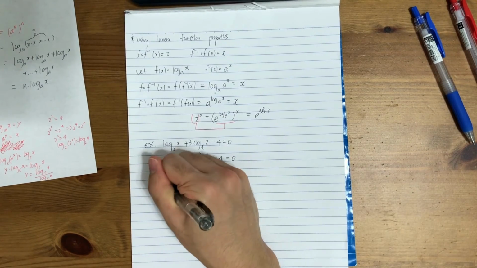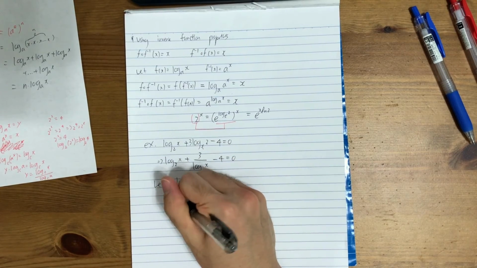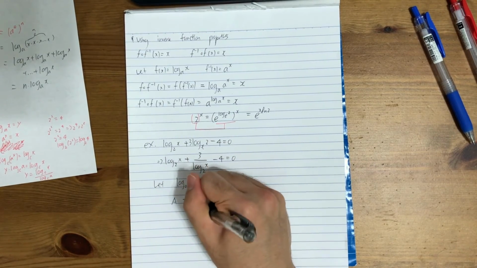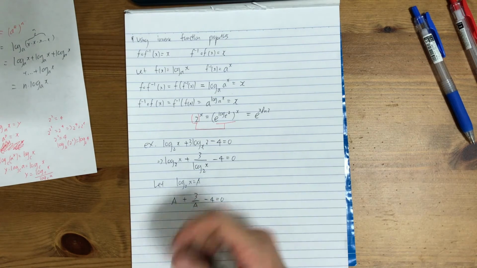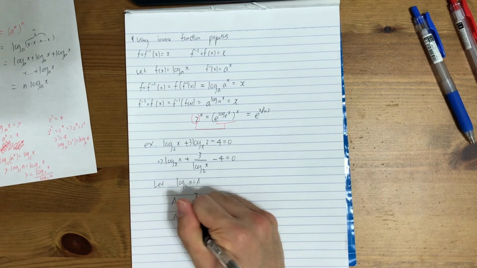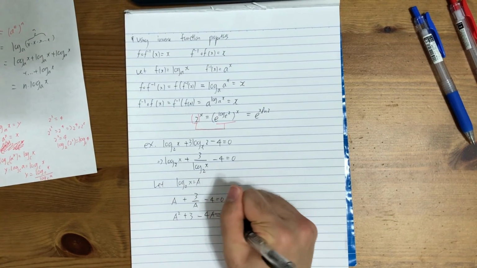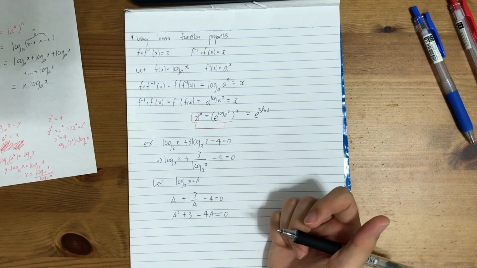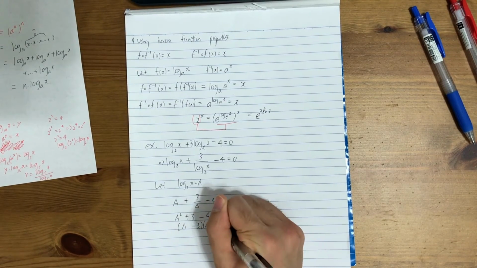That means now we can let log base 2 of x be a. Then we have a plus 3 over a minus 4 equals 0. And we can multiply a on every side. So a squared plus 3 minus 4a equals 0. That means (a minus 3)(a minus 1).